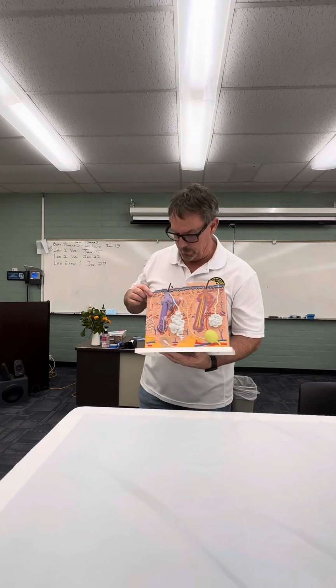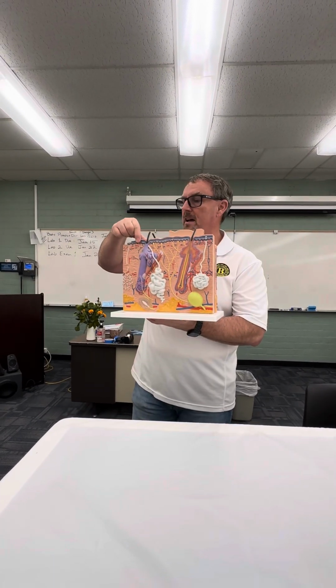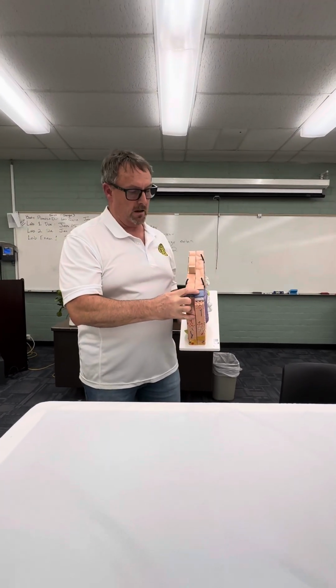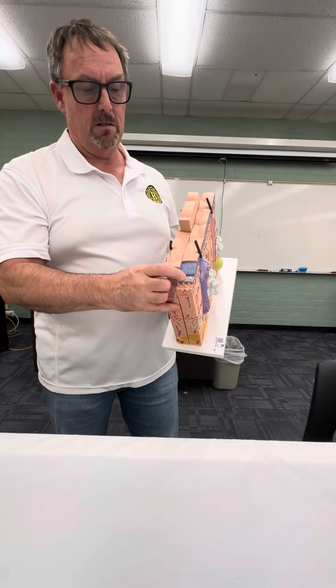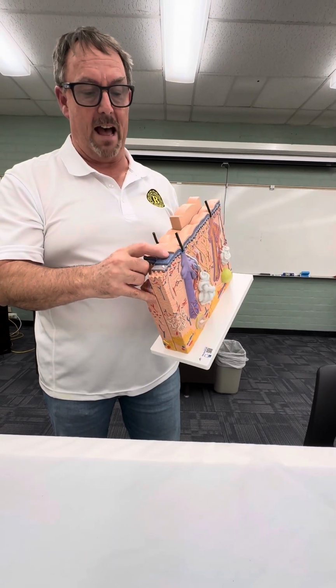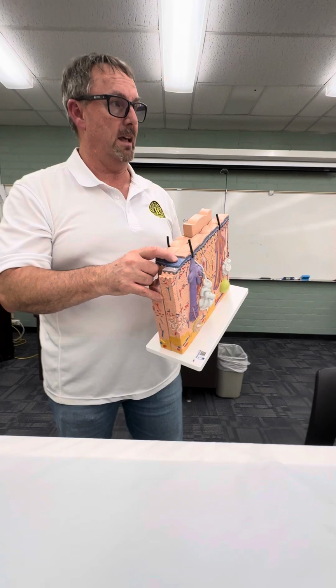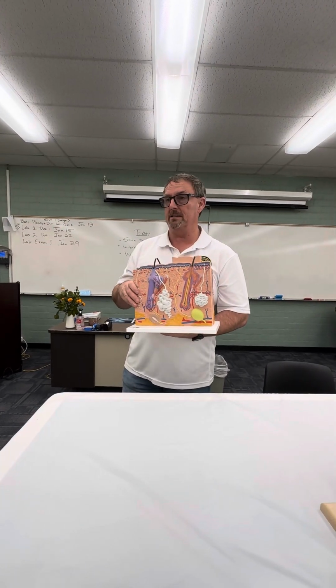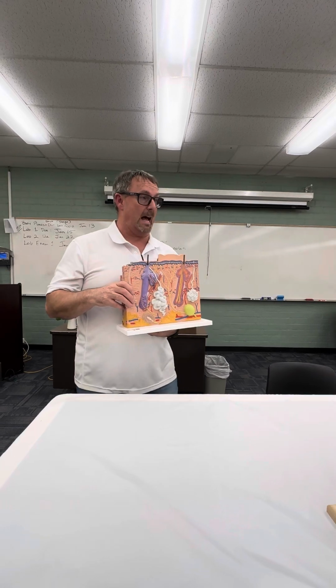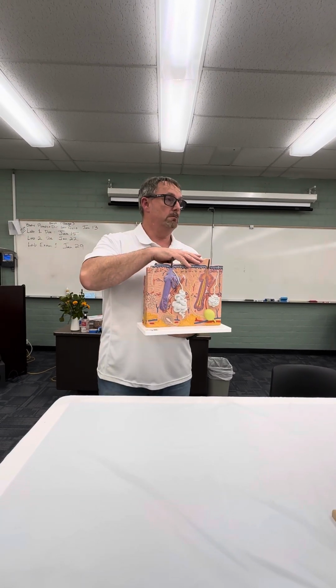So the layers of the epidermis, and that's just way up here on the top. Each one on this model has different colored layers. But I don't think it has 5 layers here. This only has a couple of layers. This is a fairly new model. I think we got it really recently. But one of the reasons why this one's really nice is we have lots of them, okay?